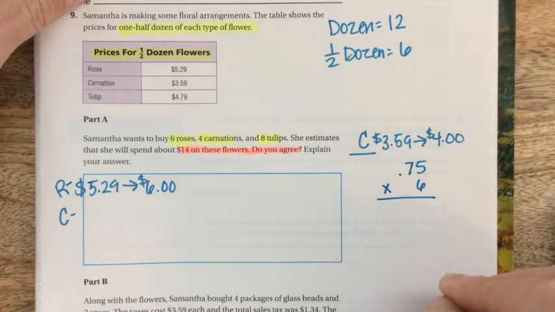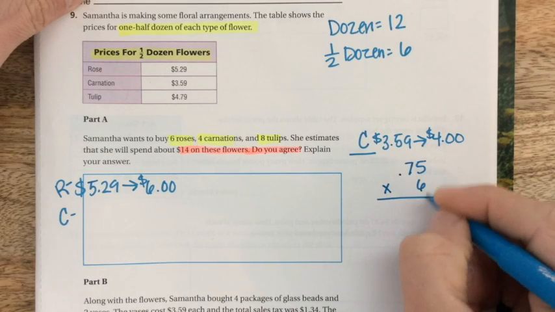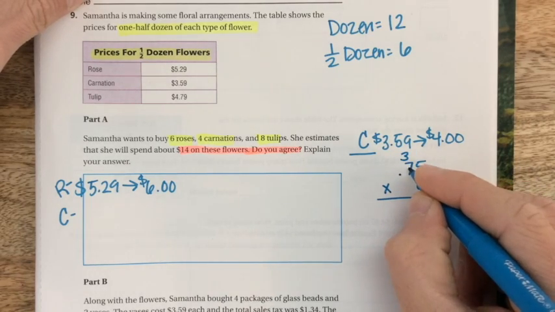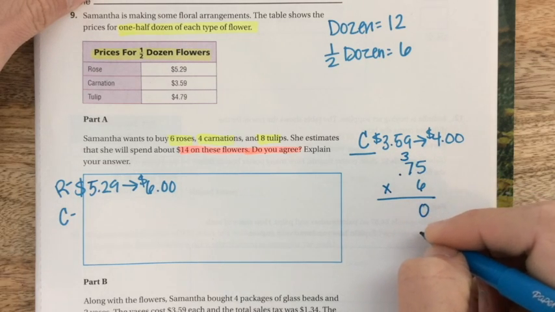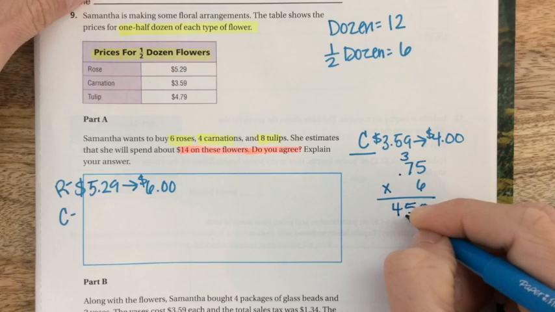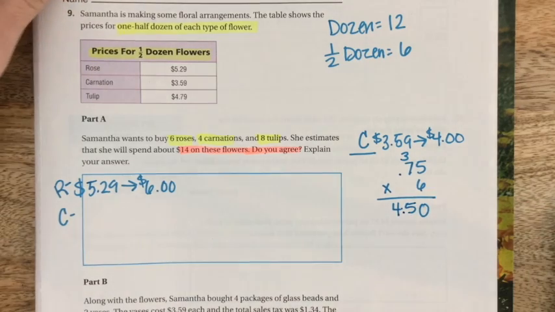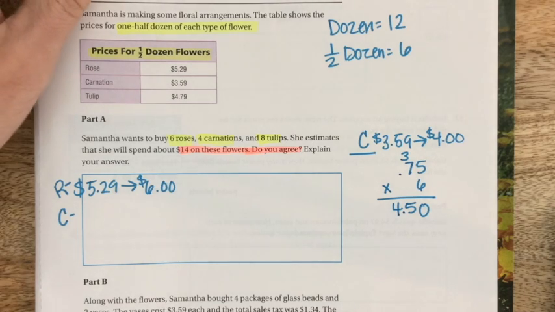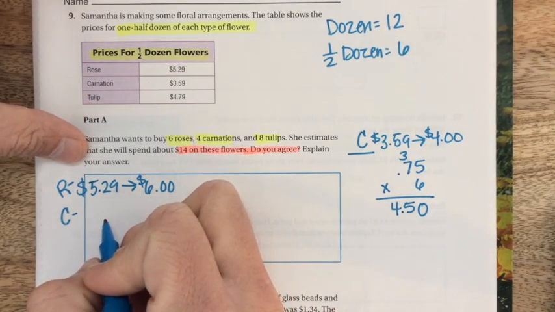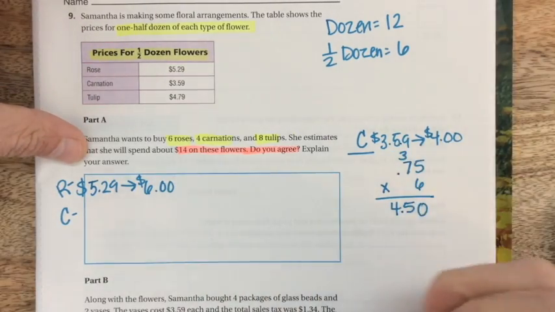Let's see what this comes out to be. 5 times 6 is 30, 42, plus 3. All right, so that would be $4.50. I could do that. So I'm going to say that's close enough, rounded up to $1.